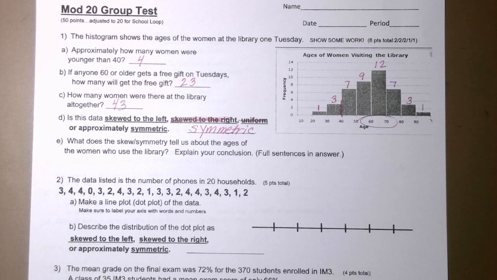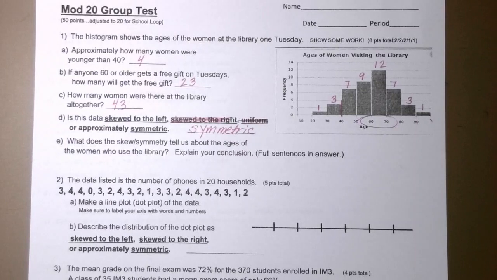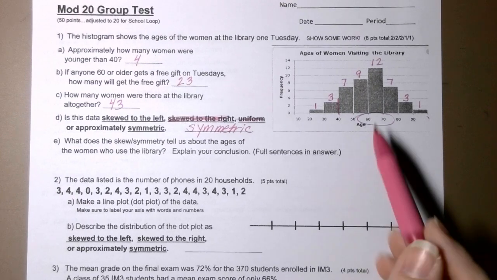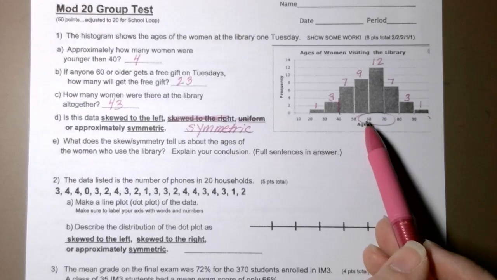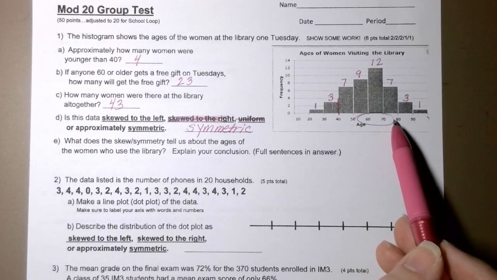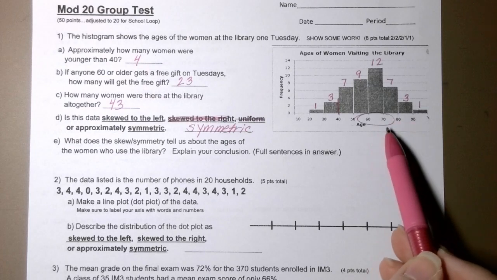Women between 50 and 70 years of age mostly go to libraries. Anyone older or younger lessens the chance. I kind of get where they're going, but reread your sentence, because between 50 and 70, that's not saying that all women between 50 and 70 go to the library, right? That's not a conclusion about women between 50 and 70 years old.